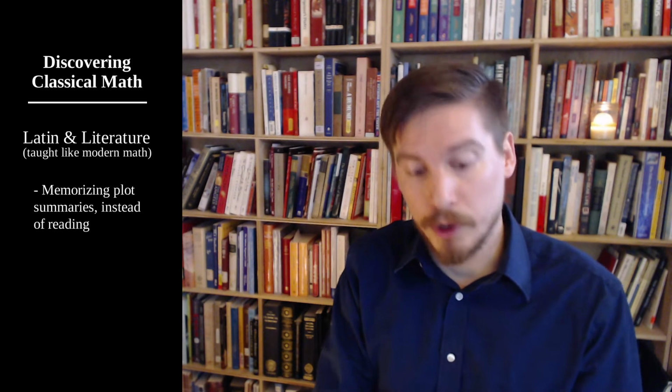Literature. Okay, so if we were to do the same thing with literature, students would memorize poetic devices, ways motifs are handled, plot structures, and then they would memorize summaries of the great works without actually ever reading them. So we wouldn't actually give students Shakespeare and Homer to read. We would just give them summaries to memorize.